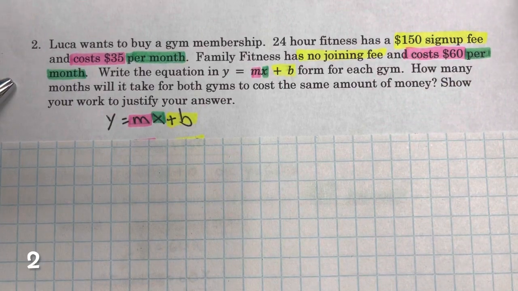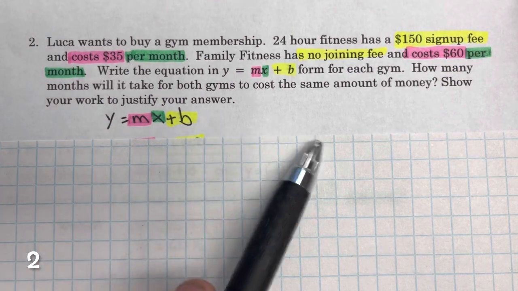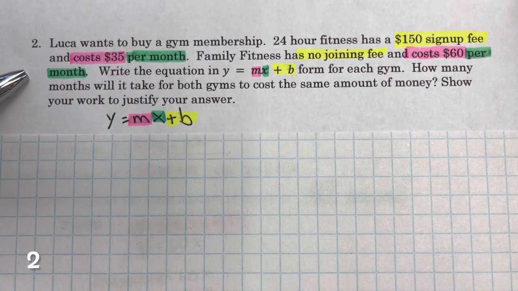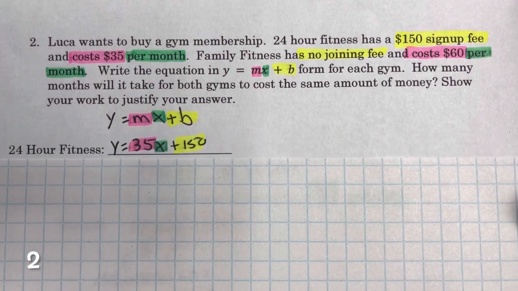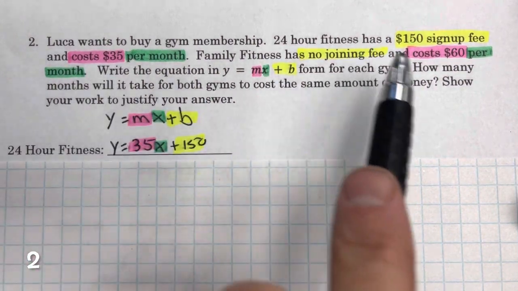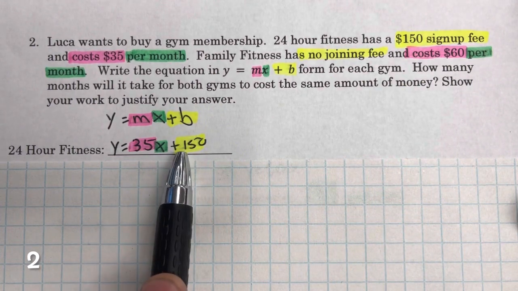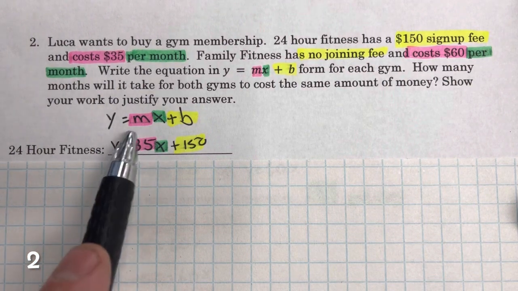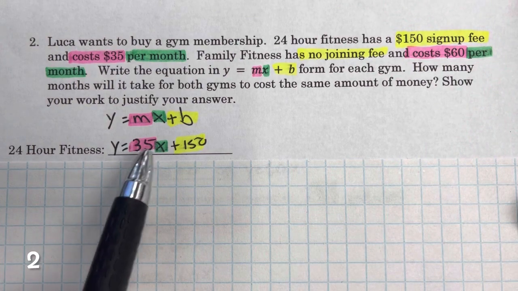For number 2, we need to determine how many months it will take for both gyms to cost the same amount of money. And both of these equations are linear equations because they have a constant rate of change, and they also have an initial value. So for 24-hour fitness, it has a sign-up fee of $150. So that's what it costs before you even start. And then $35 per month. So that's your constant rate of change, $35 per month.